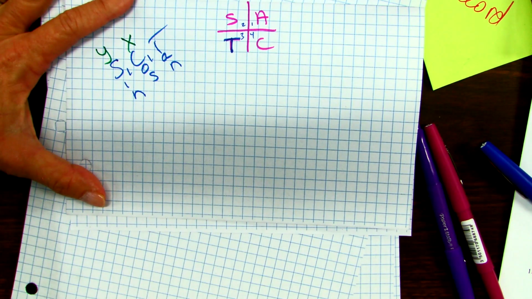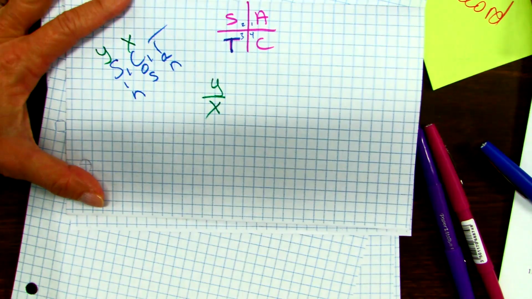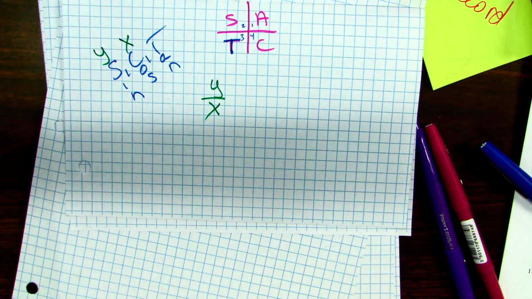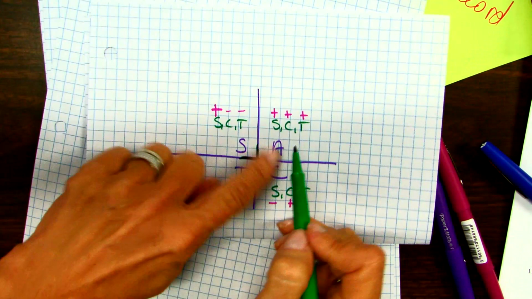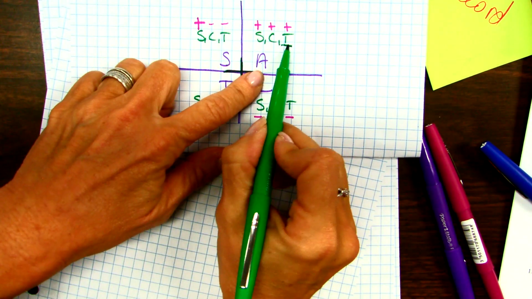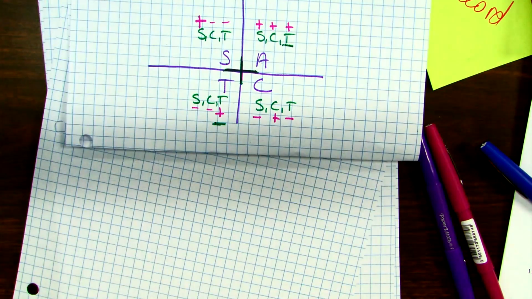Where the heck did tan come from? It came from doing y over x. So you make a fraction out of those two numbers. A positive divided by a positive is positive, and a negative divided by a negative is positive. So that's why tan is positive in those quadrants. Does that help anybody?